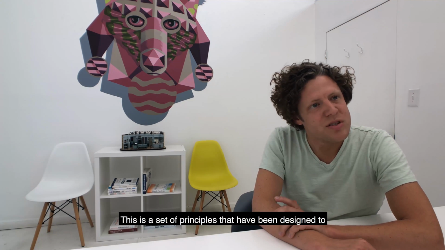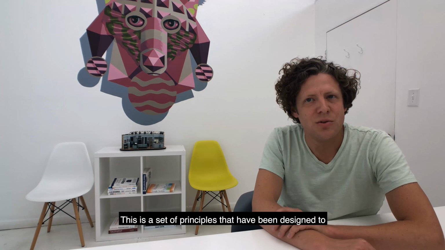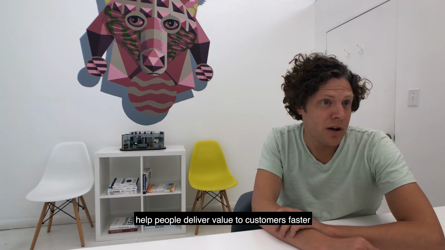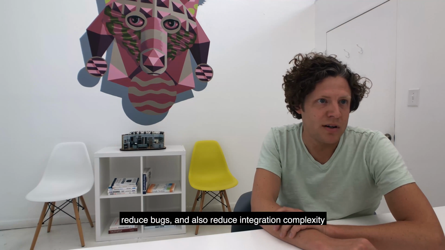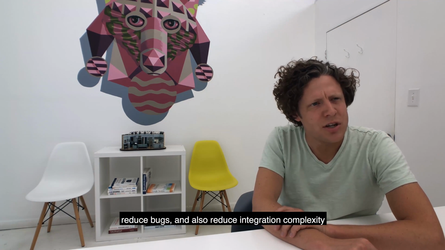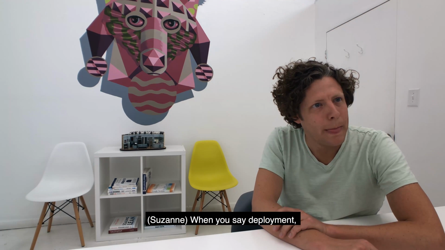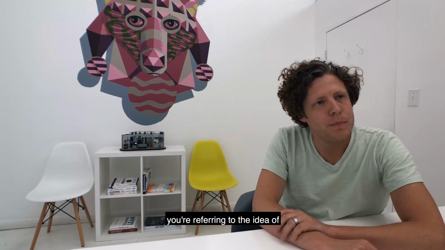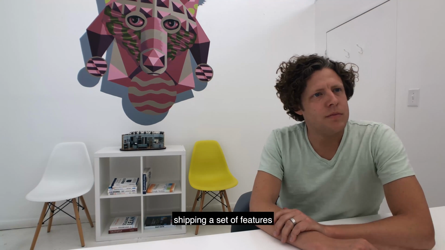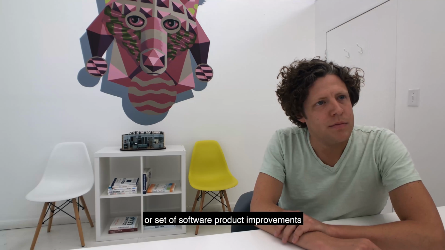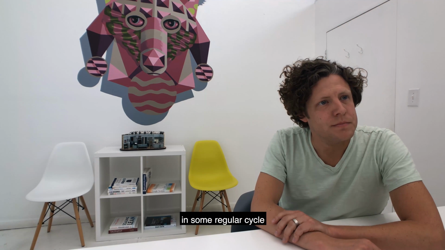This is a set of principles that have been designed to help people deliver value to customers faster, reduce bugs, and also reduce integration complexity, which is common in team software creation. When you say deployment, you're referring to the idea of shipping a set of features or a set of software product improvements in some regular cycle.